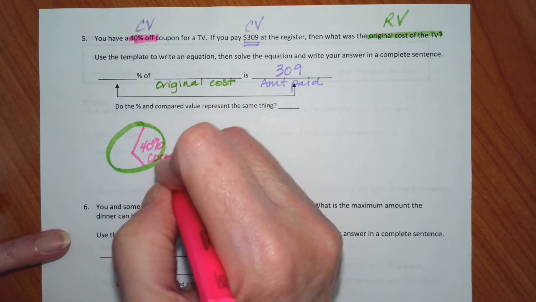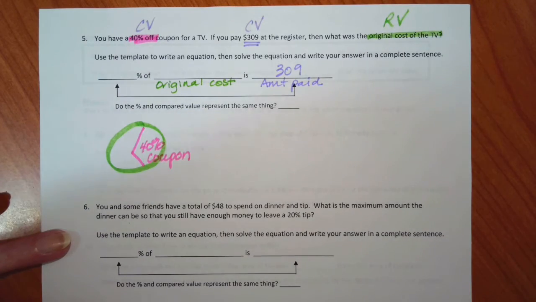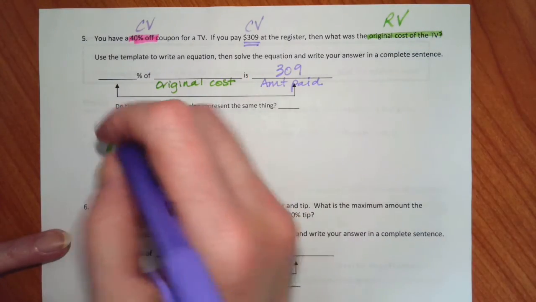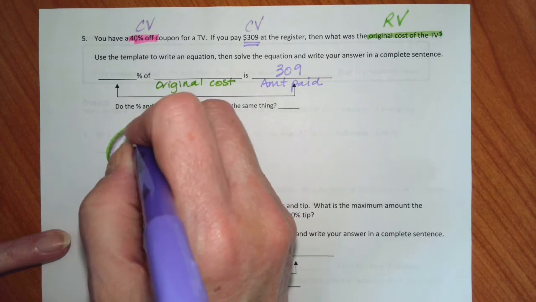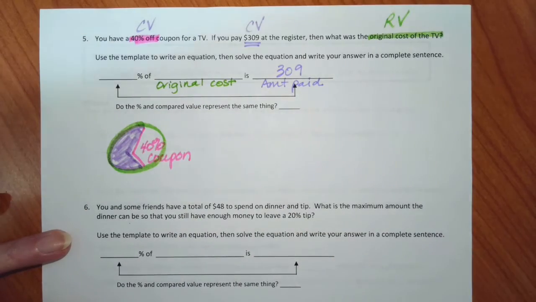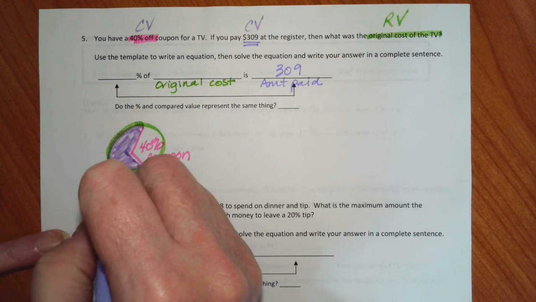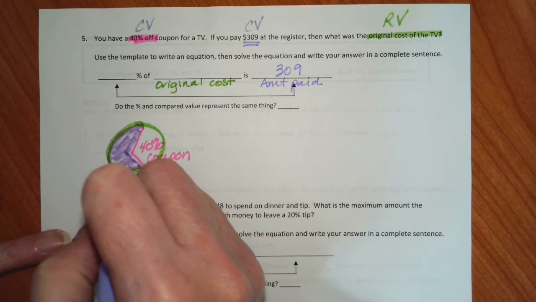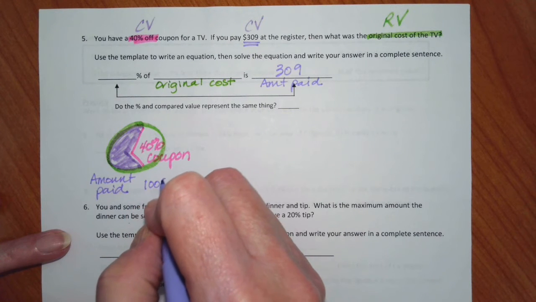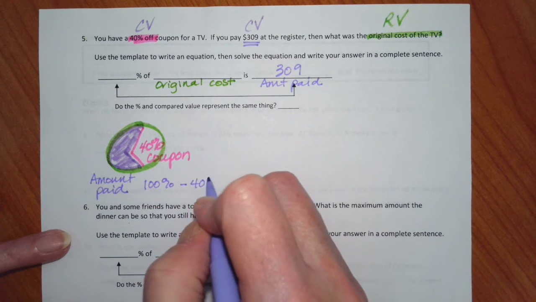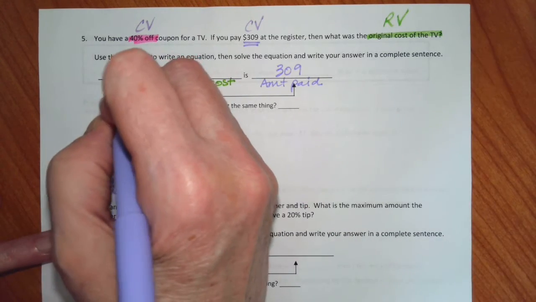This is the coupon, which means that this is the amount paid, which is going to be the 100% minus 40%, which gives us 60%.